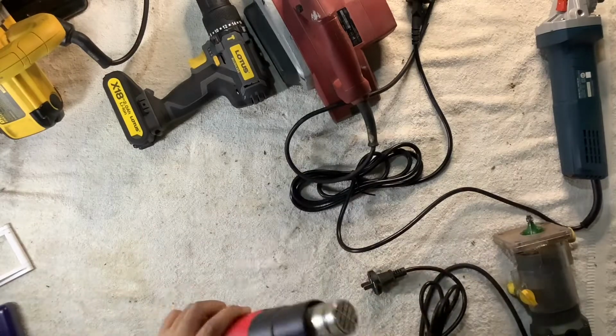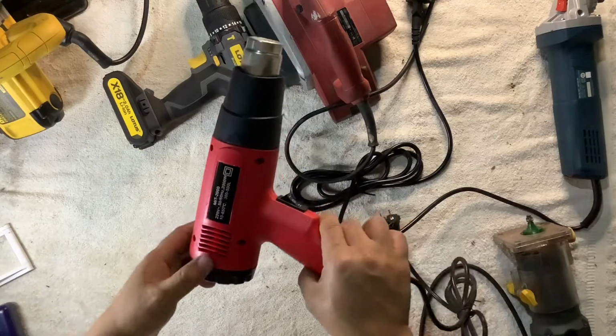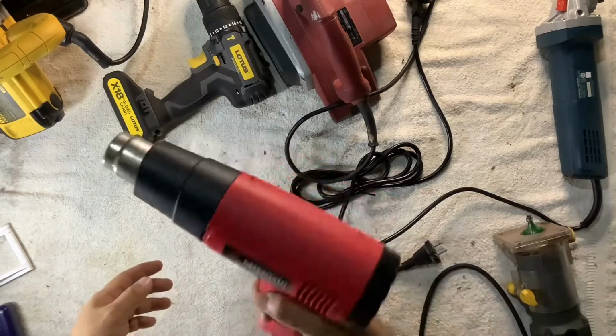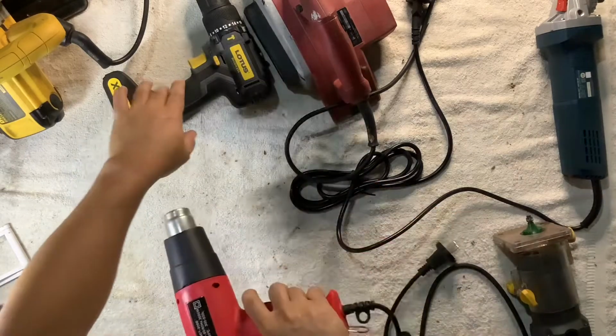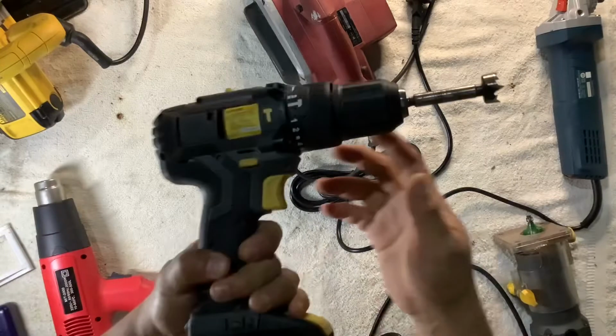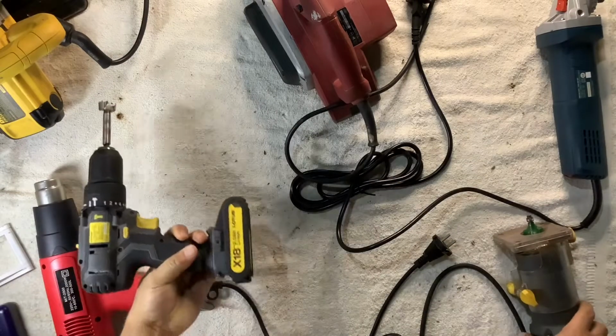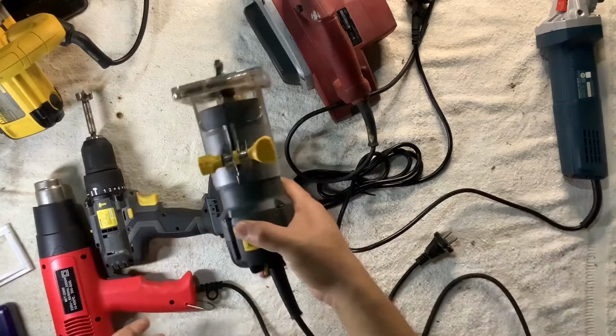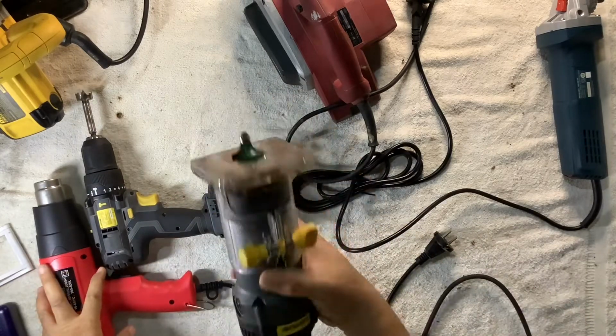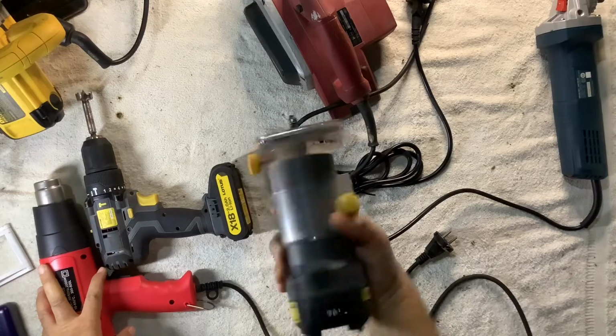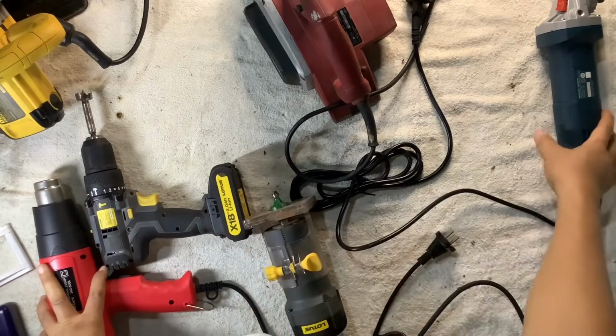Just to have a simple recap, we have here the hot air blower. We have here the cordless electric drill. We also have the trimmer router, palm router also, it has a lot of names.